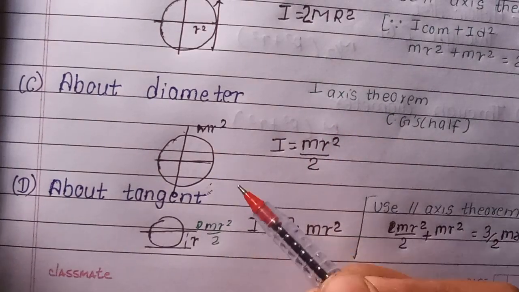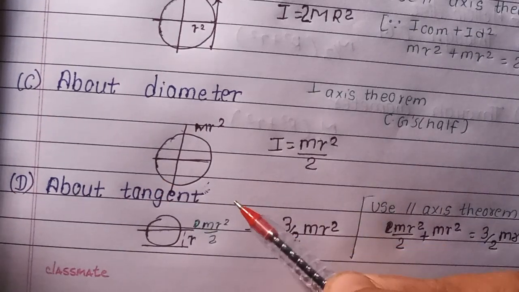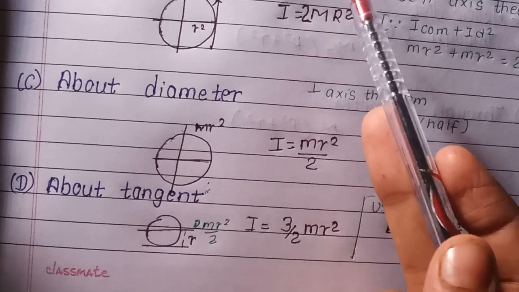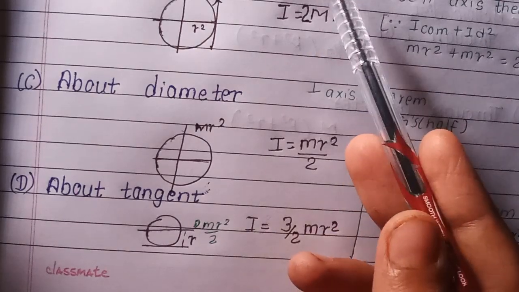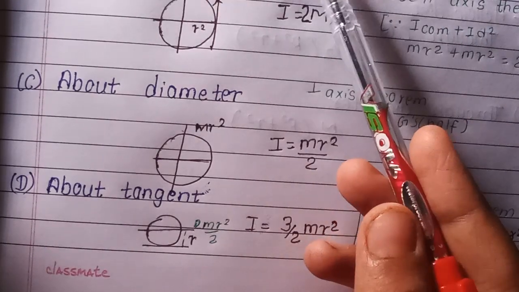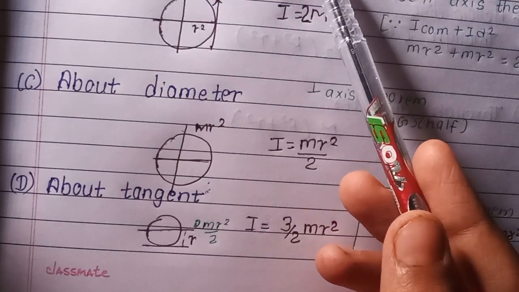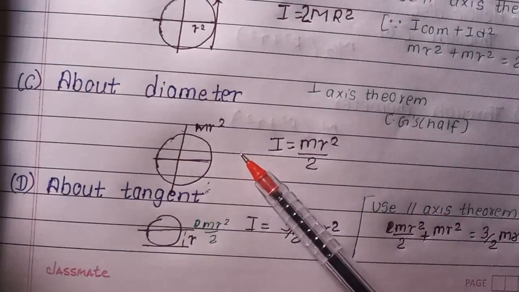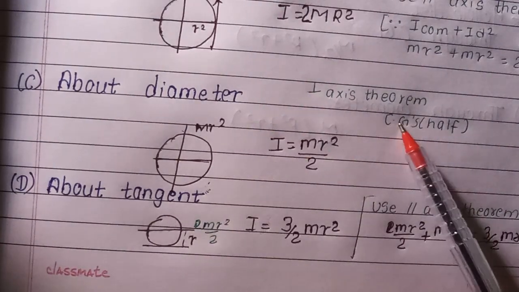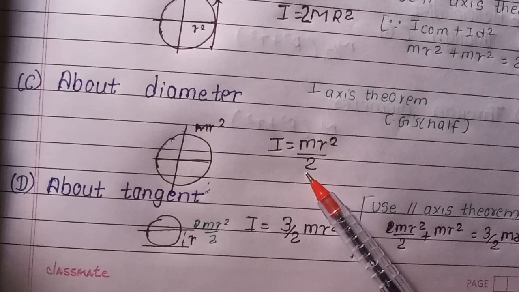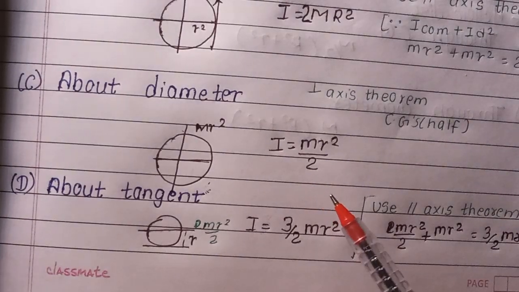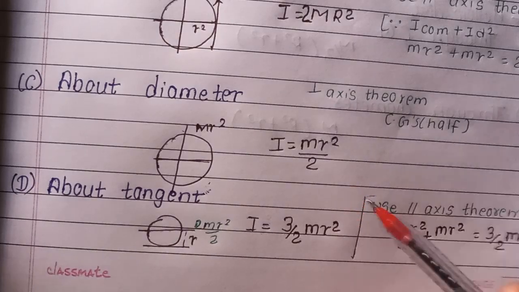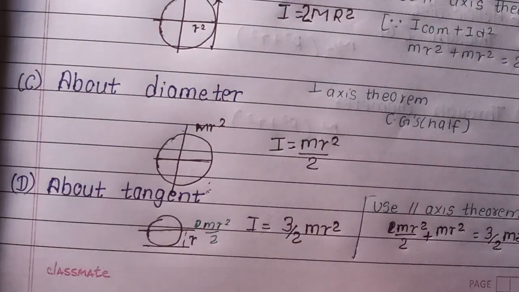But for the easiness, about the diameter, each and every diameter, there is half of the center of gravity value. If the moment of inertia is mr square, then about the diameter it is half of the center of gravity, mr square by 2. But we can also use the perpendicular axis theorem to find it.